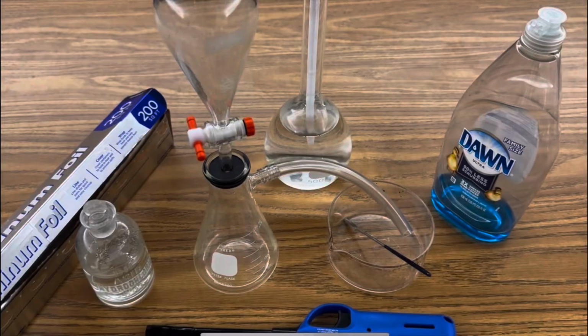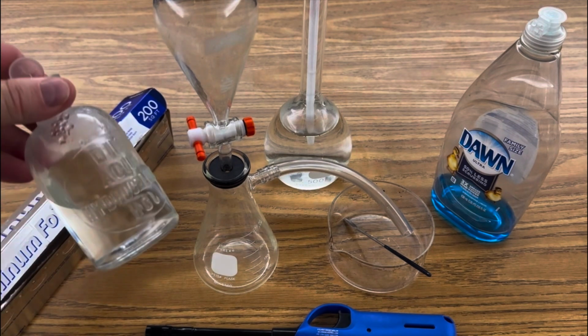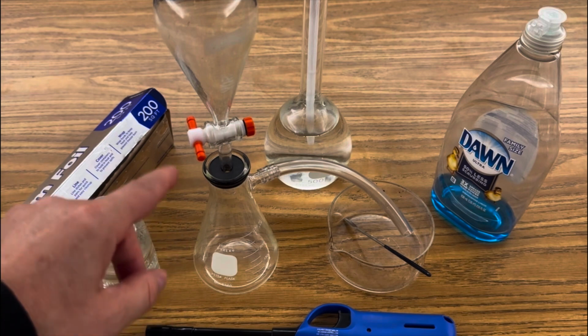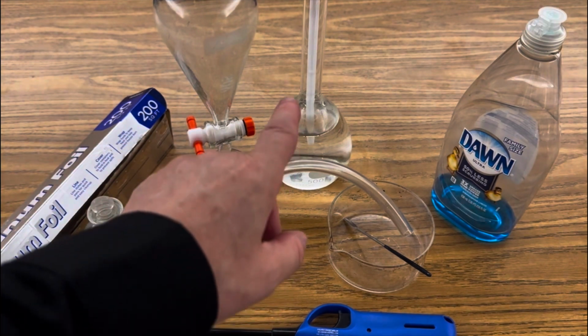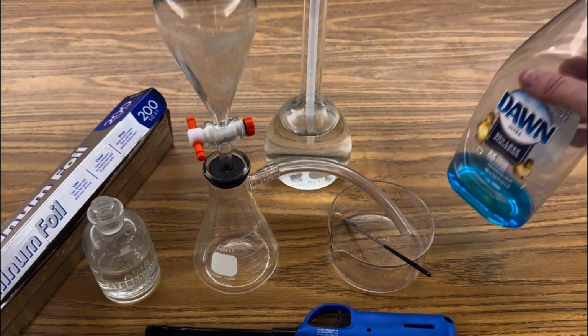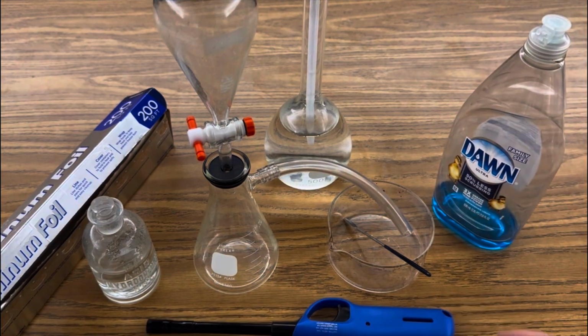Today I want to show you how to synthesize water by burning hydrogen soap bubbles. Check this out. All I'm using in this investigation is aluminum foil, 12 molar hydrochloric acid, a 250 milliliter flask, a separation funnel. I'm using a dropper. I'm using a dish for my soap bubbles. I'm using Dawn dish detergent and a lighter.